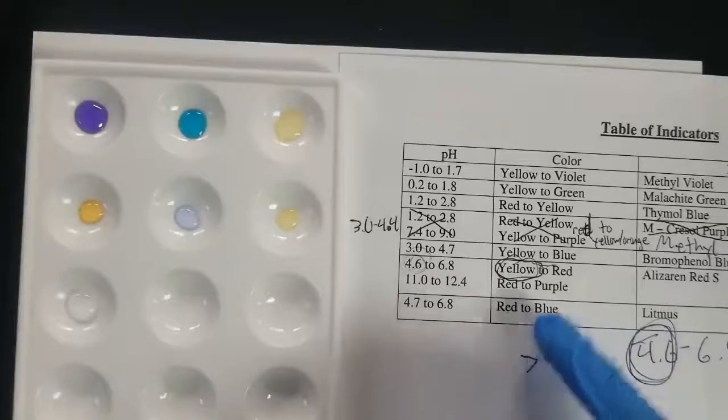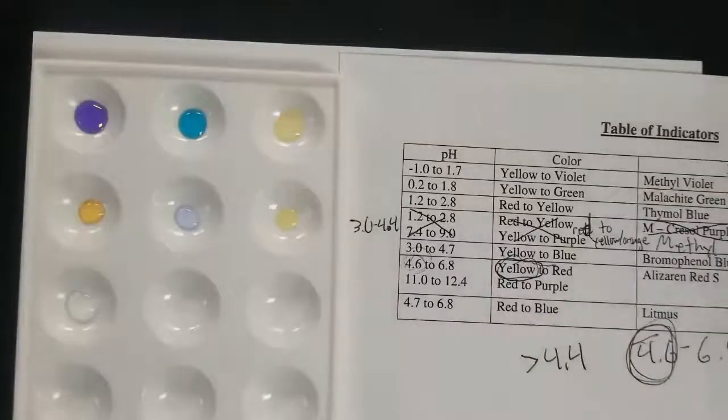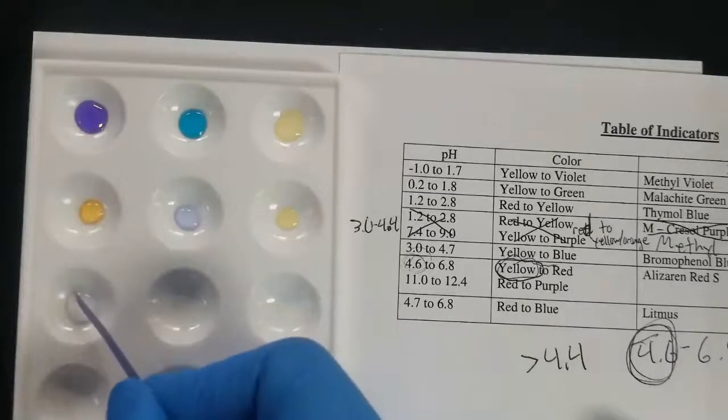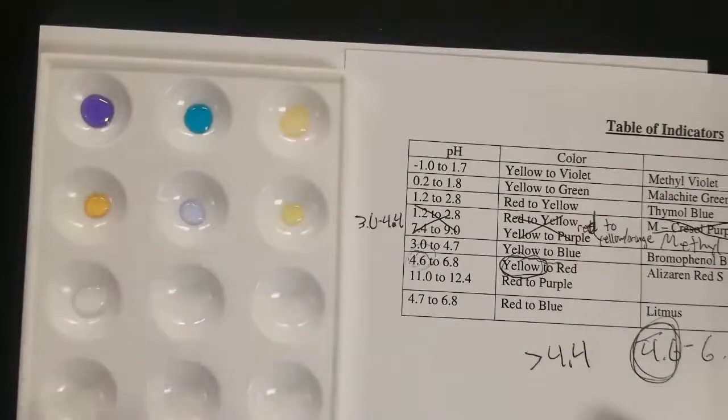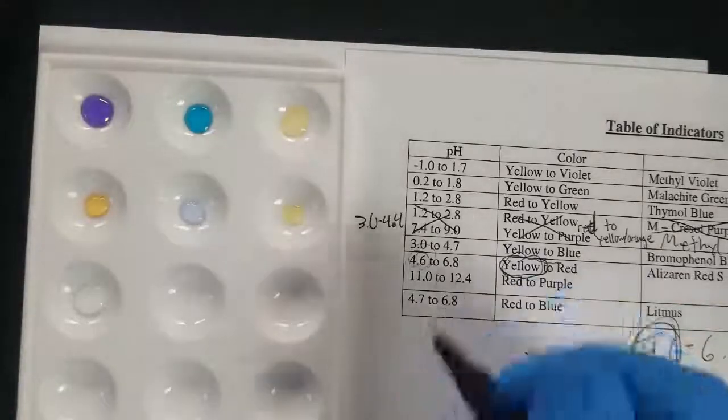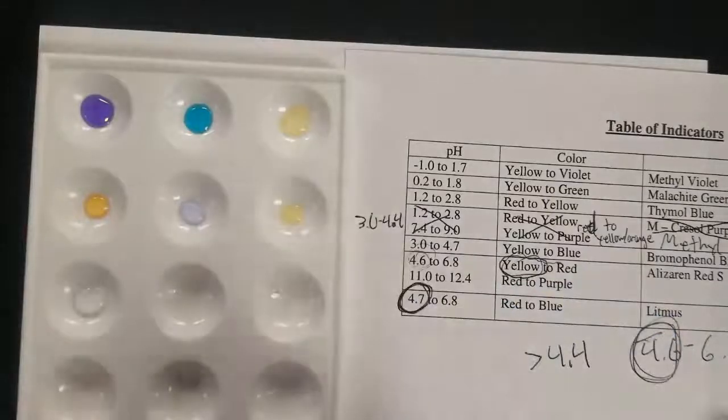Next up, we'll try some litmus paper. And so litmus will change colors depending on whether the solution is acidic or basic. So if it's more basic, higher than 7 pH, this blue will change colors. That's my bad, I messed that up. So if it's blue and changes to red, that means that it's acidic. So it's closer to this 4.7 than the 6.8.